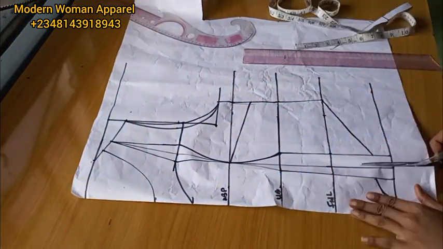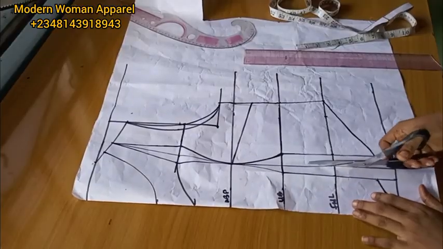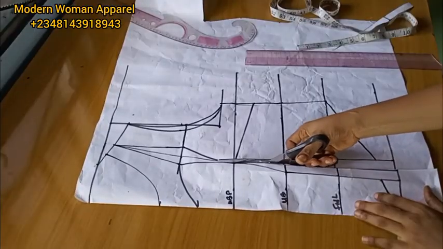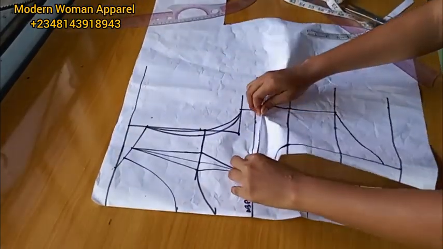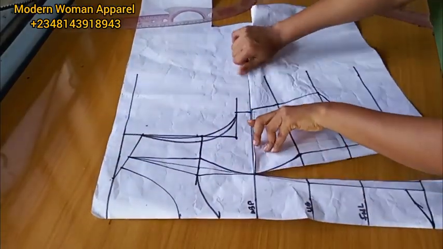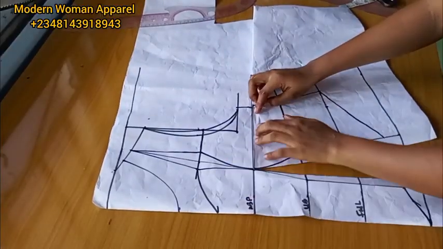All we need to do now is to cut here open so we can close up the bust dart. From the down part, you cut and stop at the bust point line. After that, you fold the bust dart this way. Can you see what I'm doing? Fold it, and after folding it, you place it on the bust point line and seal it up.